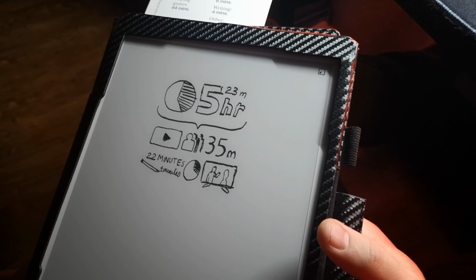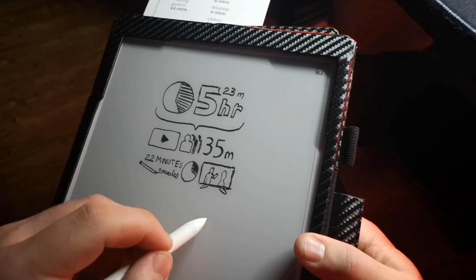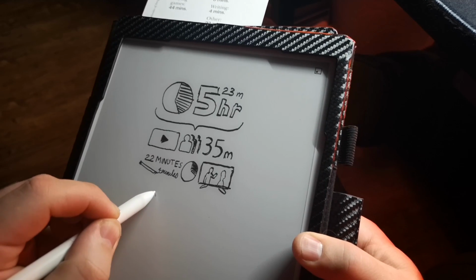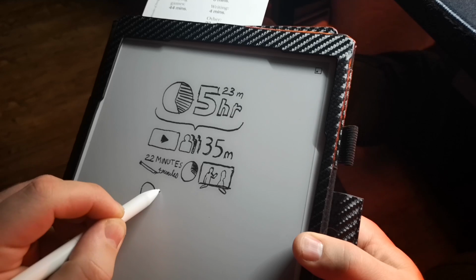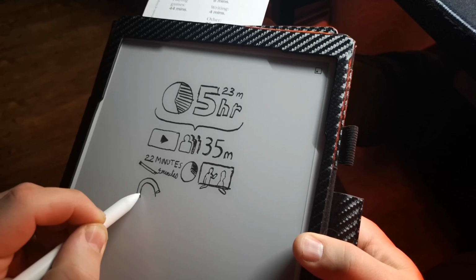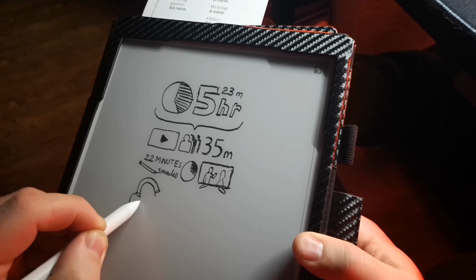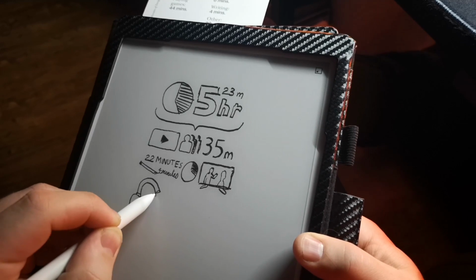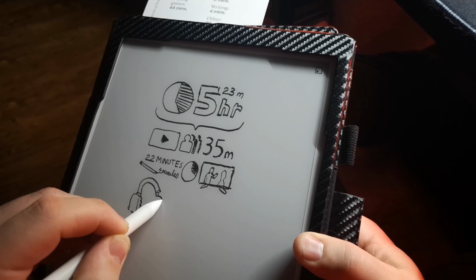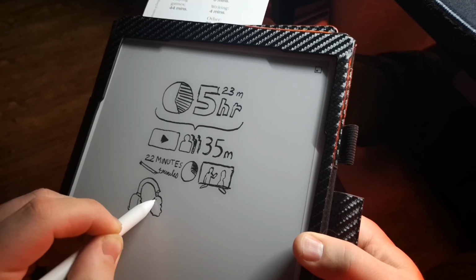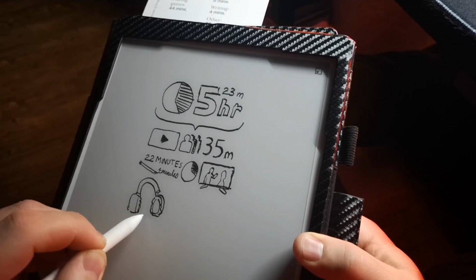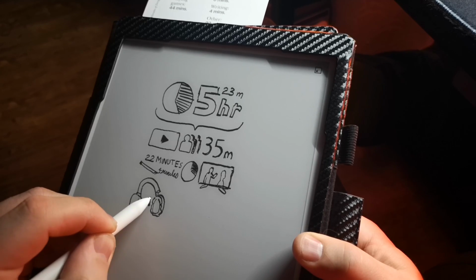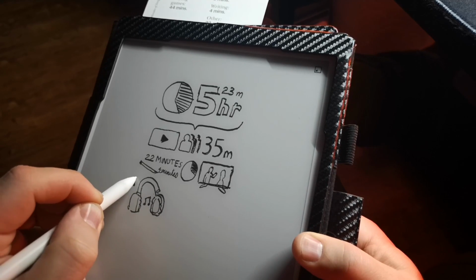So let's do listening to music next. Let's do a nice big pair of headphones. Let's have them over here. Nice chunky pair, with those big drums, kind of like the ones I've got. Huge drum earphones, like so. Like that. And then in there you can have listening to music, have some music notes coming out.